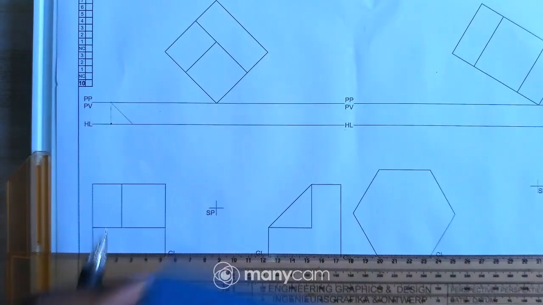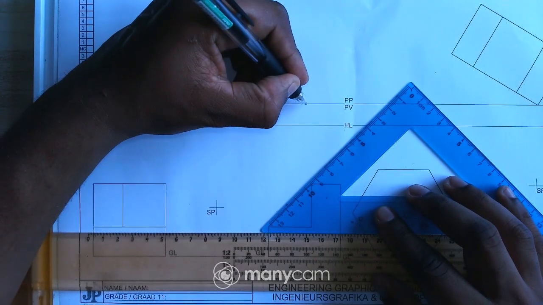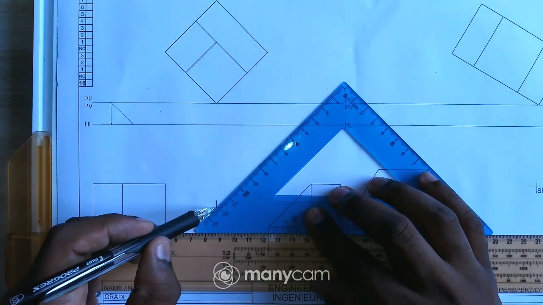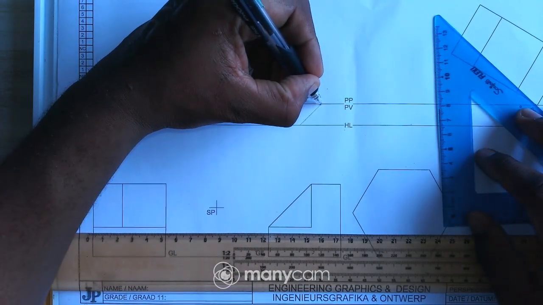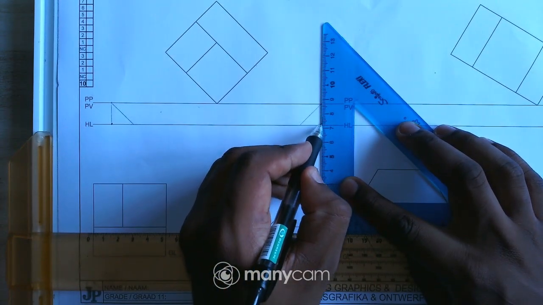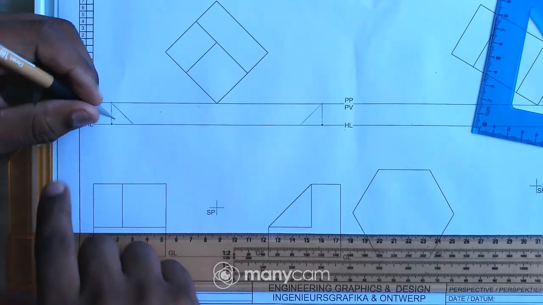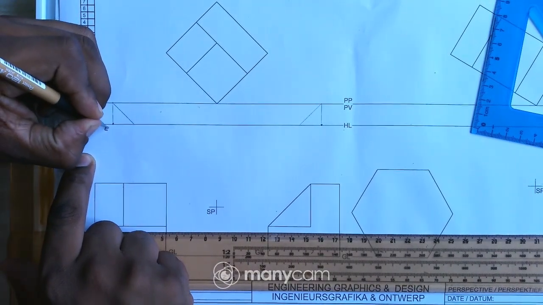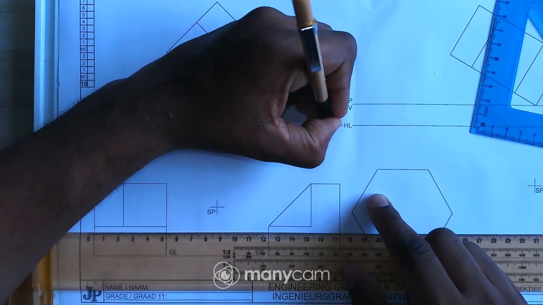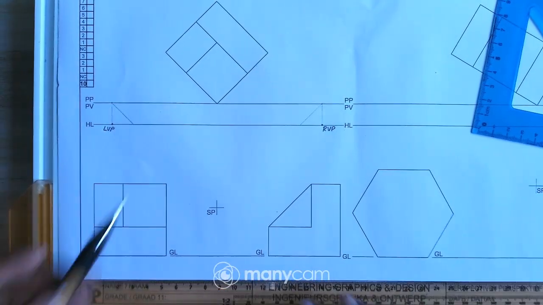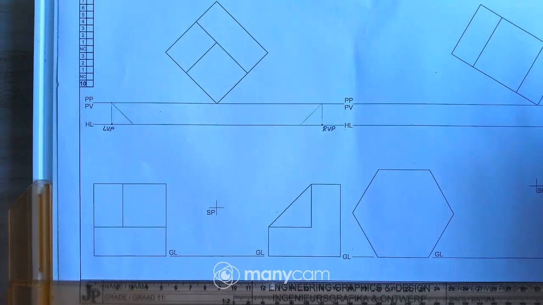For the right vanishing point, I'll have to do the same thing. I have to draw a line from the station point up to the picture plane up there. So I'll draw a construction line up to the picture plane, and I'll have to drop this point down to the HL, just like that. So this is my right vanishing point, and I have to label the 2 points. So this will be my left vanishing point, LVP, and this point will be my right vanishing point. Okay, so now because I have my two vanishing points, I can just start drawing my 2-point perspective drawing.